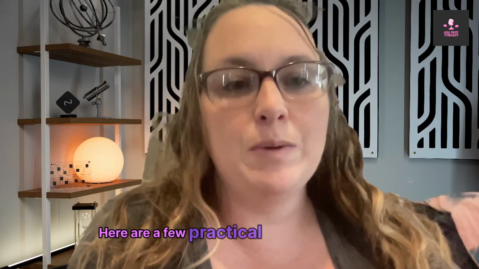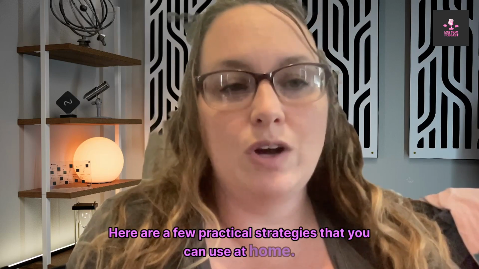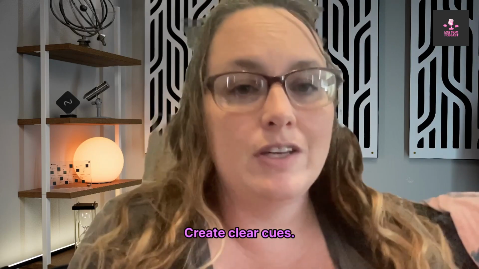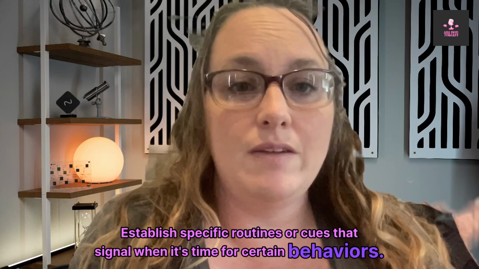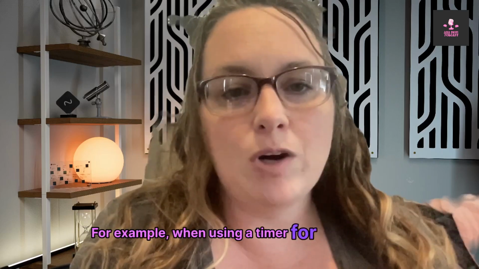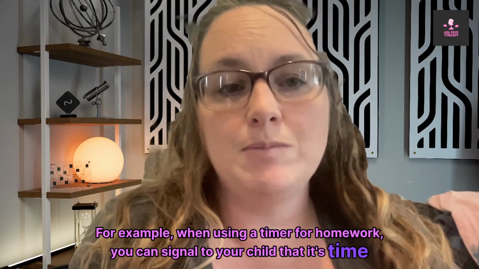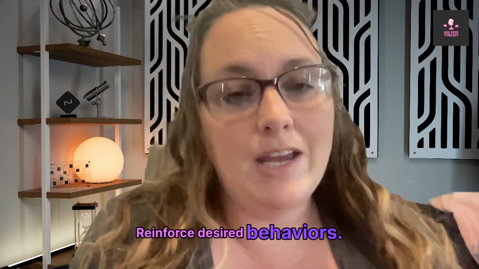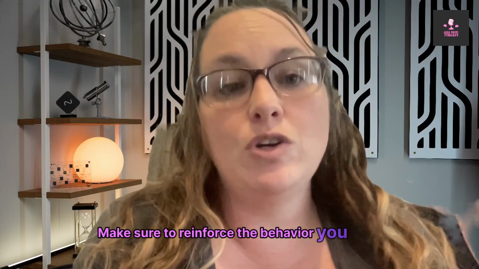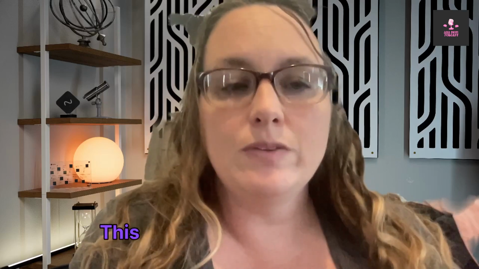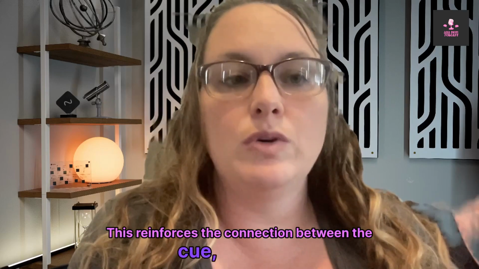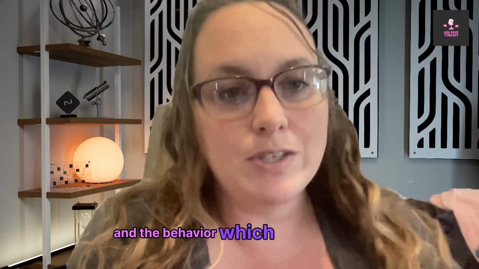Here are a few practical strategies that you can use at home. Create clear cues. Establish specific routines or cues that signal when it's time for certain behaviors. For example, when using a timer for homework, you can signal to your child that it's time to focus. Reinforce desired behaviors. Make sure to reinforce the behavior you want to see more often. If a child cleans up their toys when asked, provide praise or a small reward.